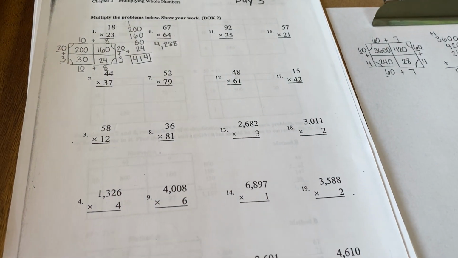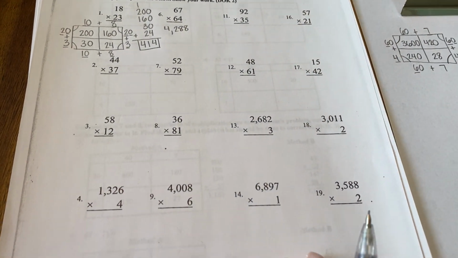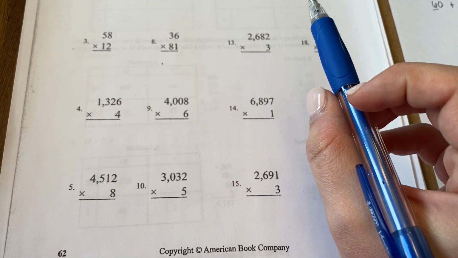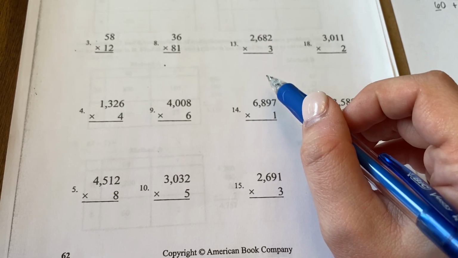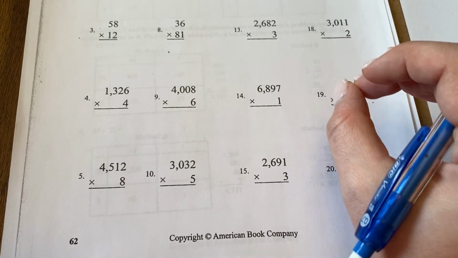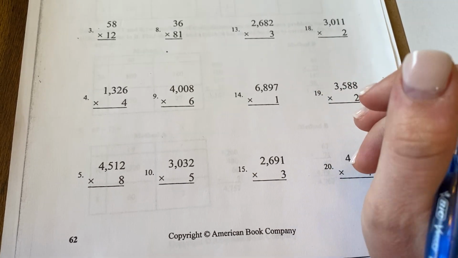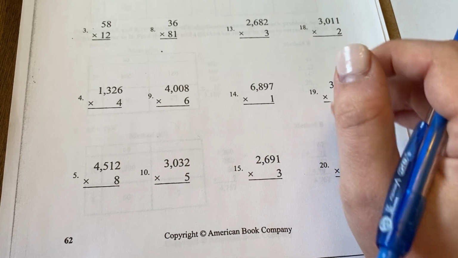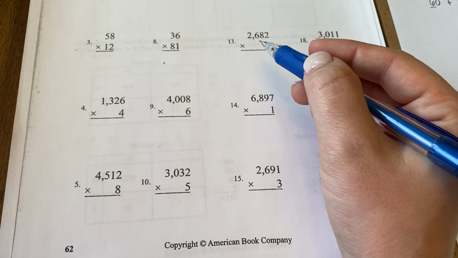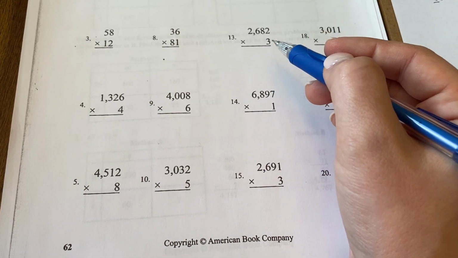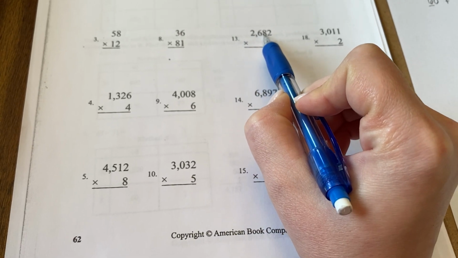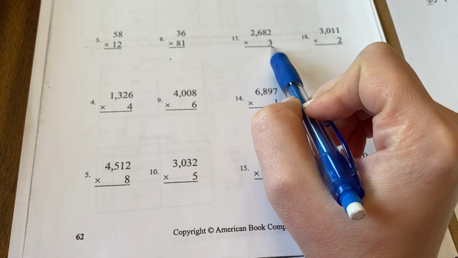4,288. All right. Now let's practice our 4x1. So most of y'all can do this without using an area model, but I'm going to show y'all or review how to do the area model for 4x1s, but most of y'all can do the standard algorithm for this. So I'm going to show the area model first. So we'll do 2,682 times 3. So here we have 1, 2, 3, 4 digits by 1 digit.